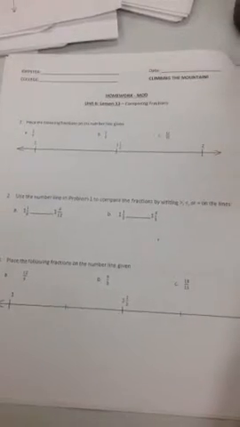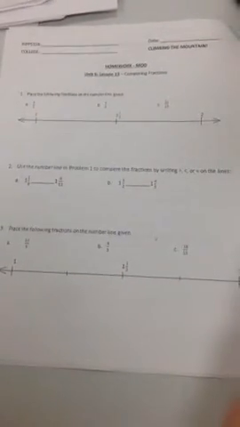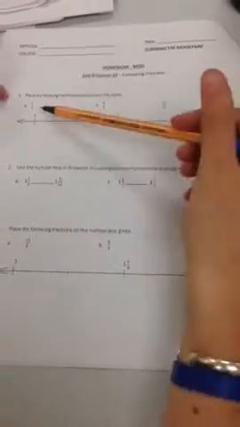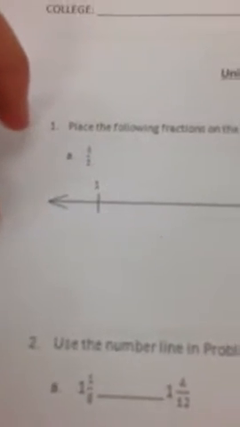Today we continue to talk about comparing fractions. Today was different than yesterday because today we talked about comparing fractions that are larger than one whole. So it means there's one whole and a little bit more of another whole. So let's take a look at number 1. It says place the following fractions on the given number line. And we're going to take a look at part B.